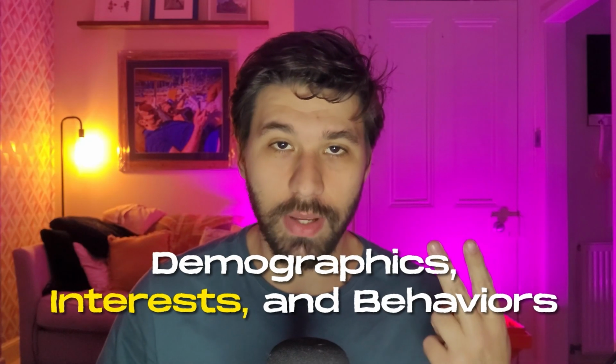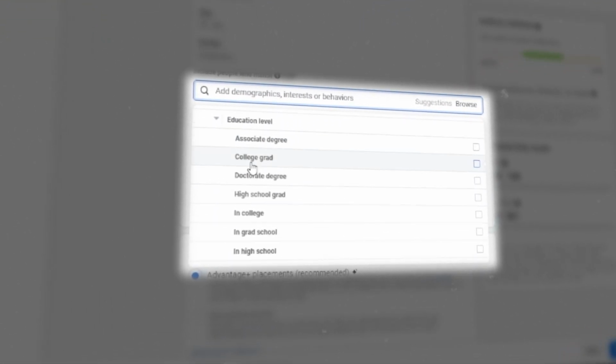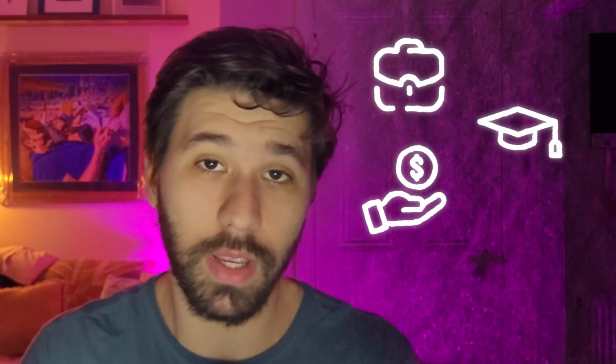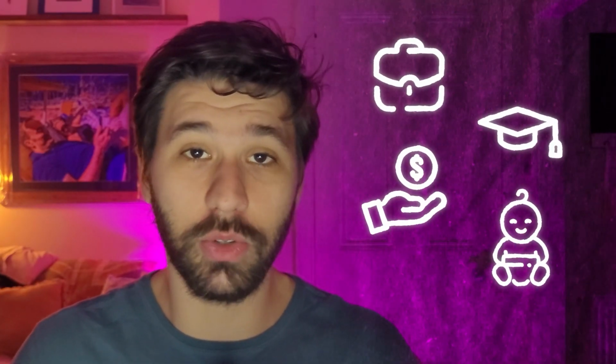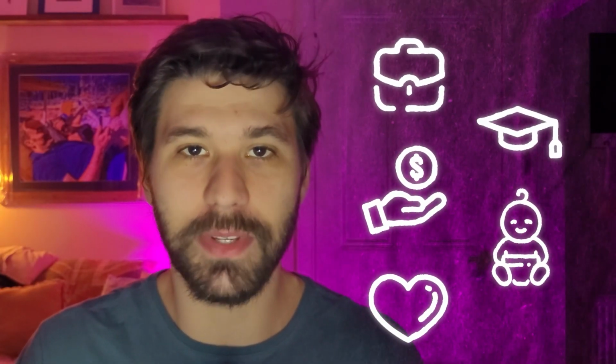Did you know that Meta has 3 types of detailed targeting? Demographics, interests, and behaviors. Let me explain how each one of these works. Demographic targeting essentially involves most of the information you fill out on your profile or information you have provided publicly in other places, such as your job title, educational level, financial income (this one is not so accurate), life events, whether you have children, and your relationship status.